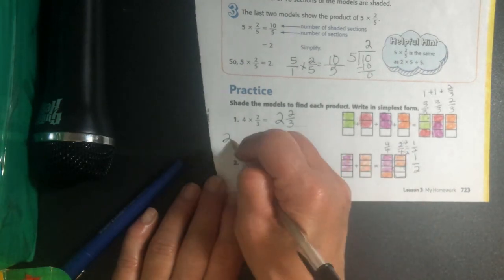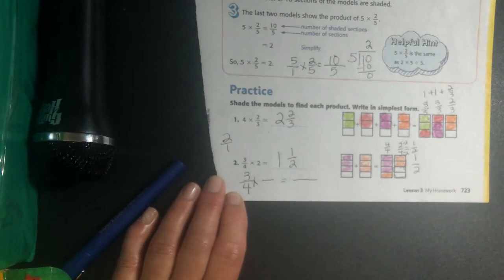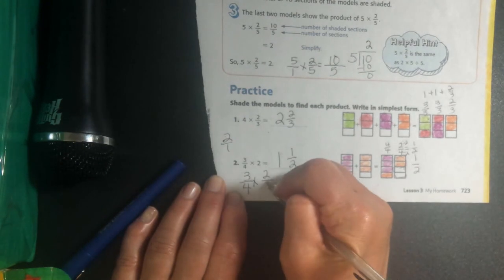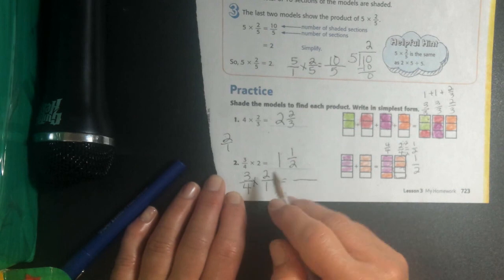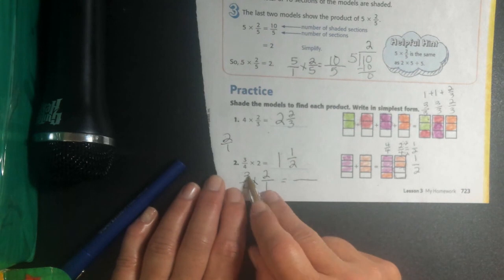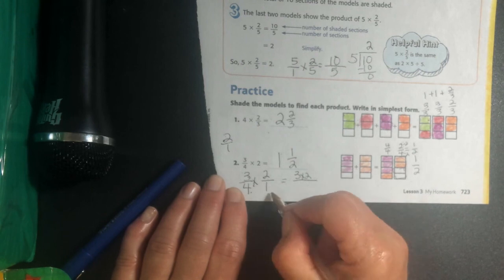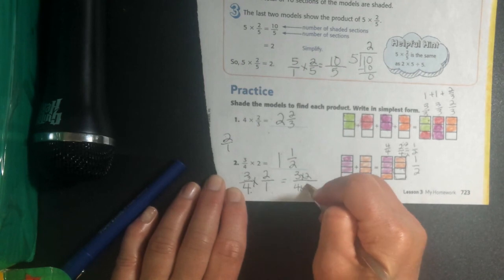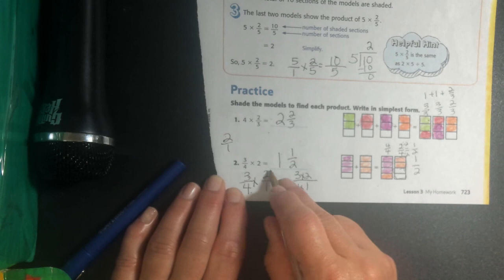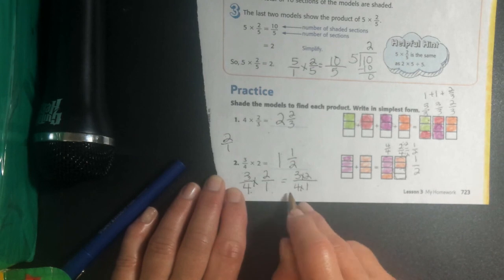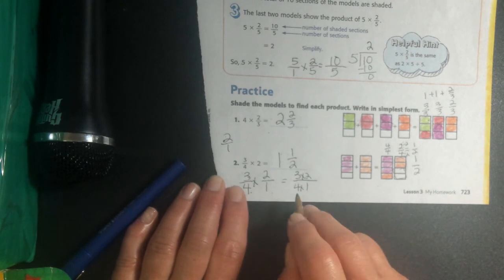To turn a 2 into a fraction, I just put a 1 on the bottom, and now it's a fraction. So now I can do my math. I can take 3 times 2 and 4 times 1. So in multiplication, I just multiply the top, my numerators, and I multiply my denominators times each other, and then I divide.